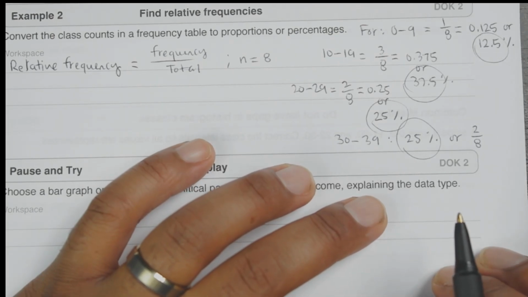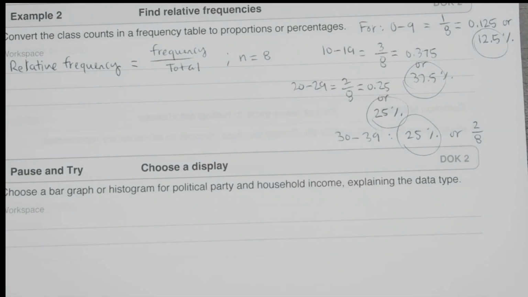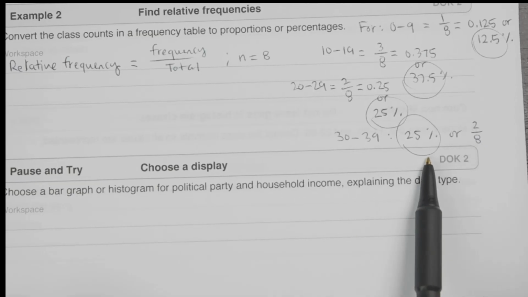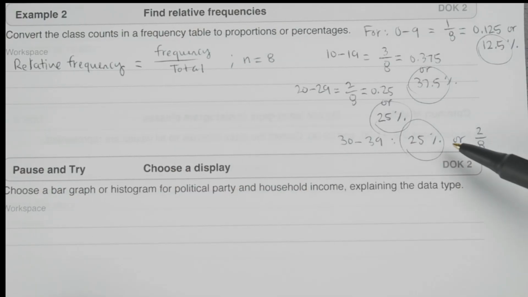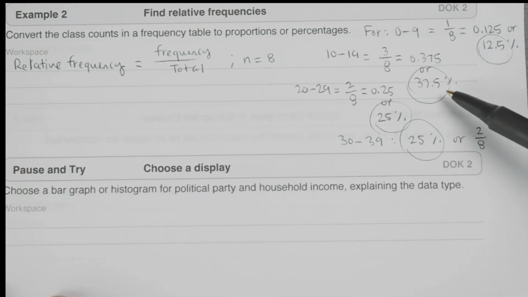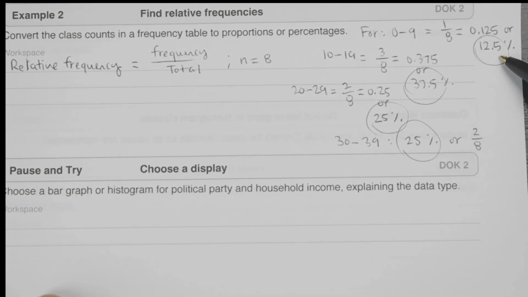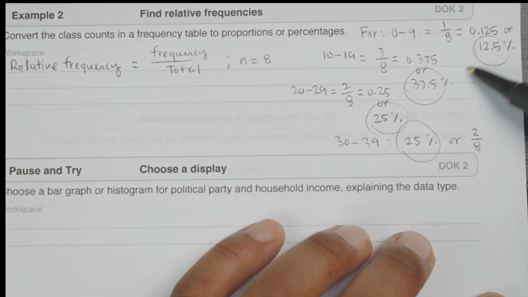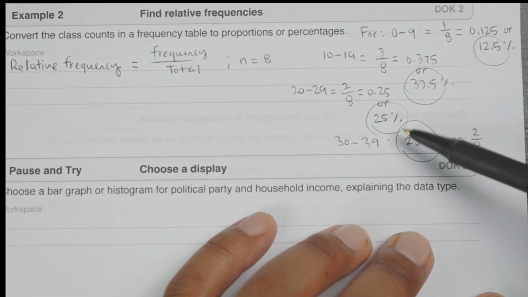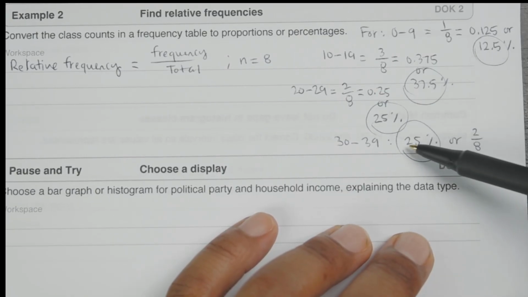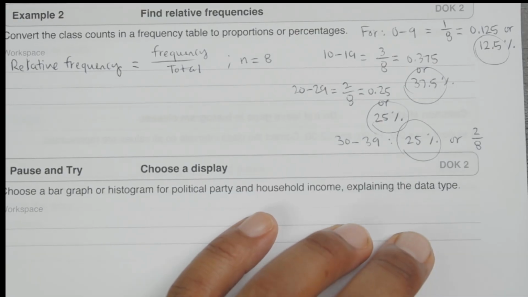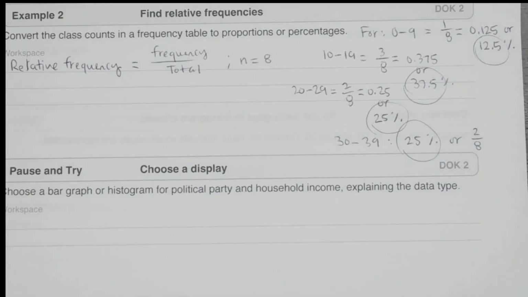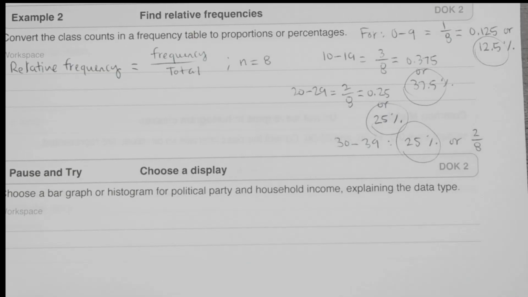Those are what are called relative frequencies. We can check these values by adding them up: 37.5 plus 12.5 is 50, and 50 plus 50 is 100%. To check our relative frequencies, they must add up to 100%.